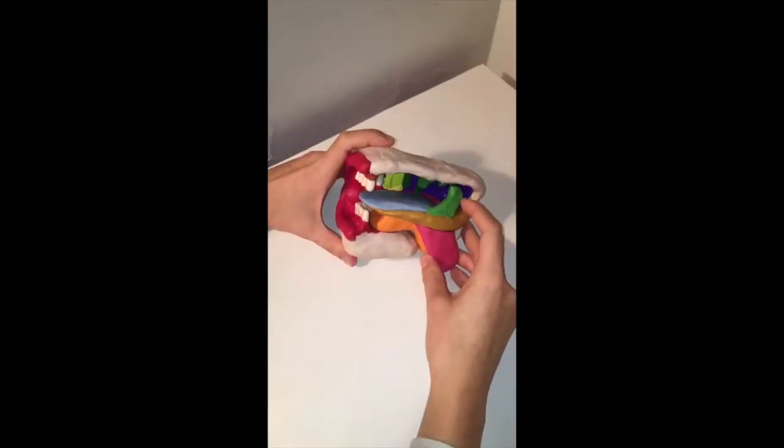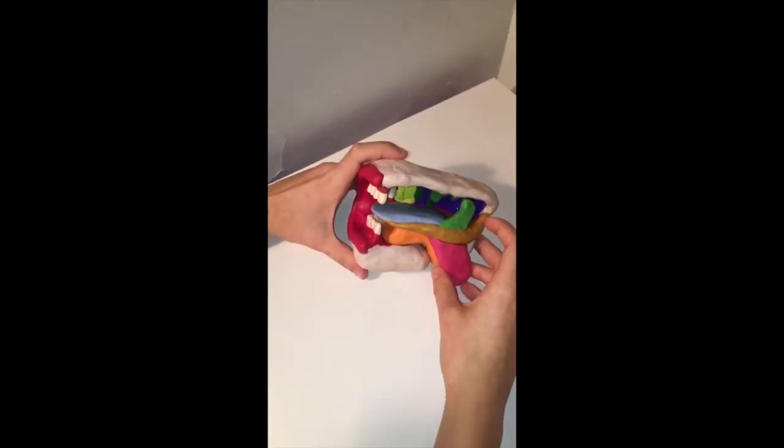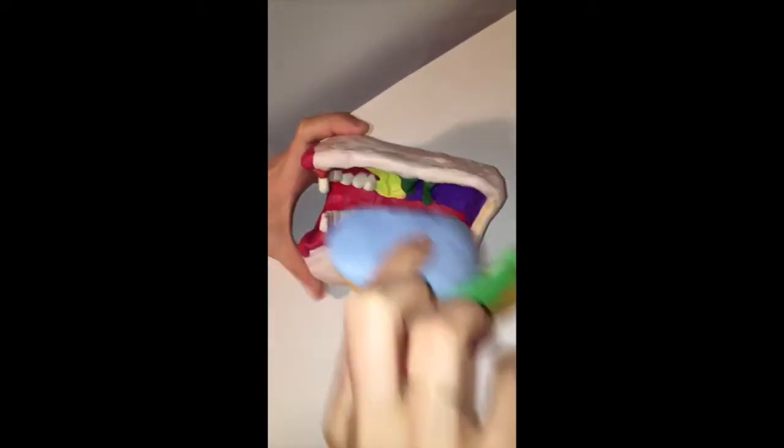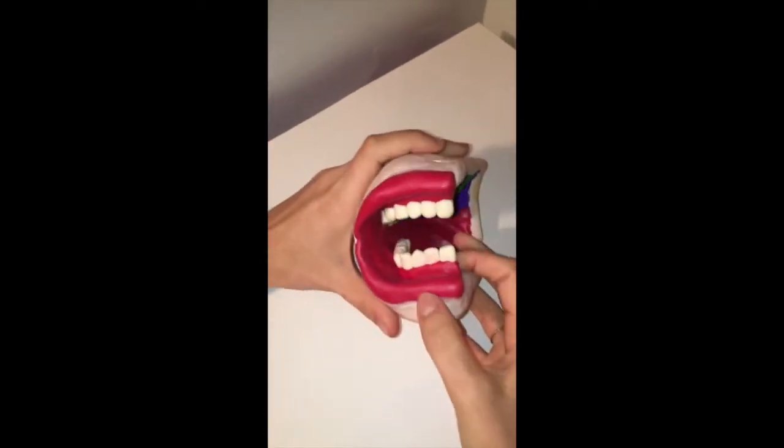Hi, my name is Logan Campbell, and this is my model of the oral cavity and the extrinsic muscles of the tongue. I constructed this structure from modeler's clay and wire, and built it around a cup in order to hold the structure into place. So the first structure I'm going to talk about is the orbicularis oris muscles.